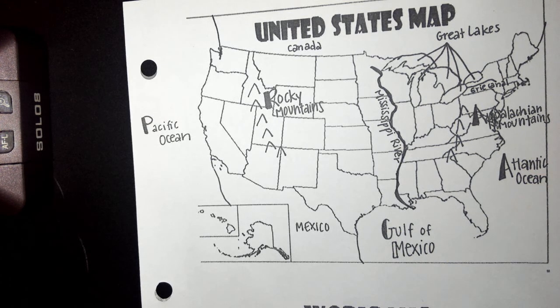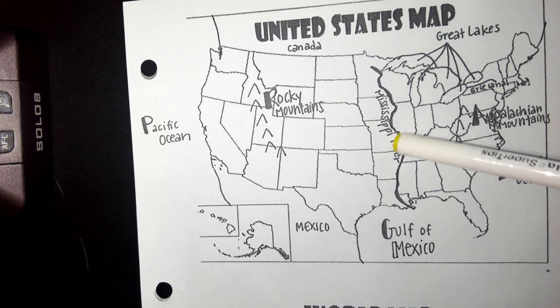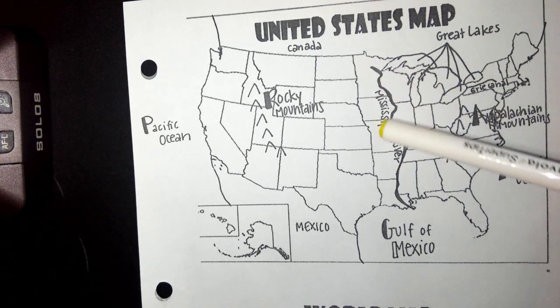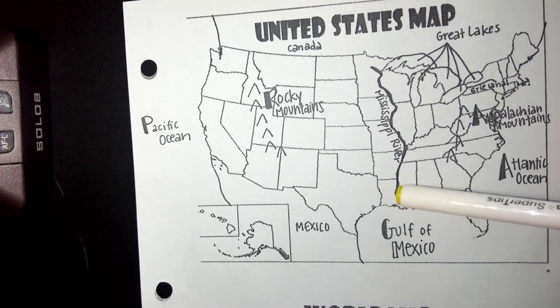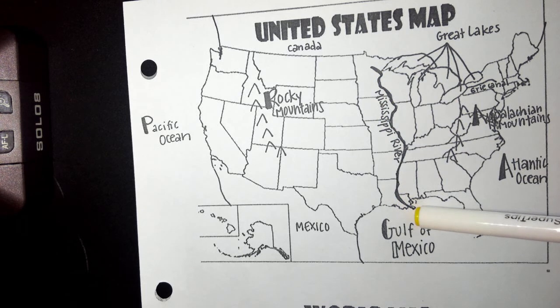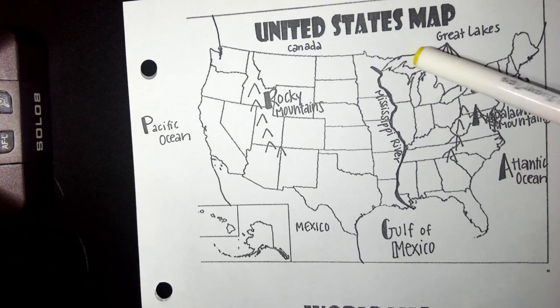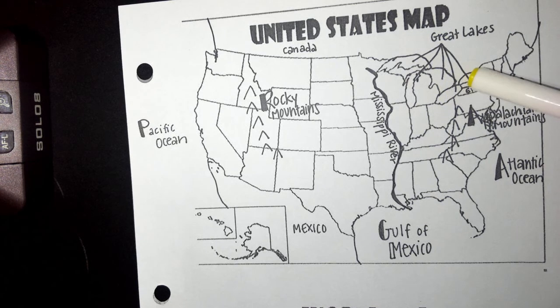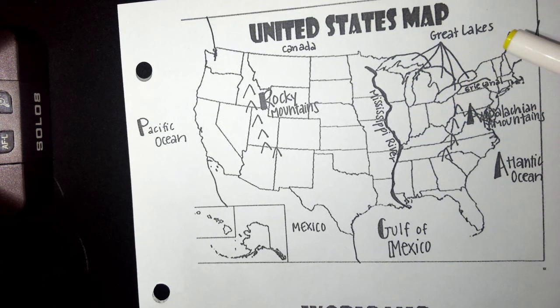Now, other bodies of water include the Mississippi River, which stretches from Minnesota and dumps out into the Gulf of Mexico through the port of New Orleans. We will also look at the Great Lakes. There are 5 Great Lakes, and they help form one of our borders with Canada.